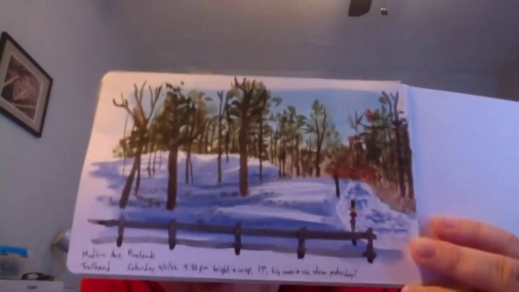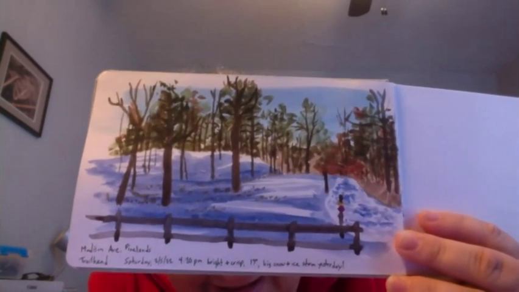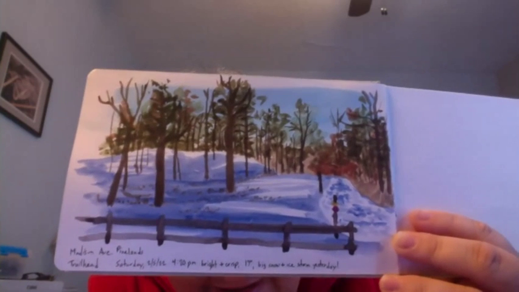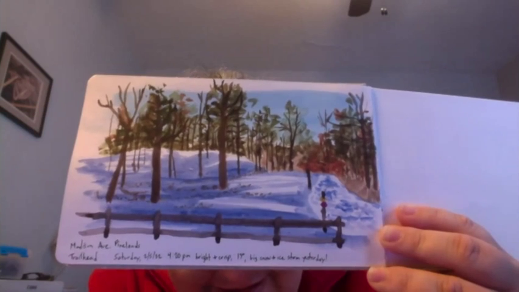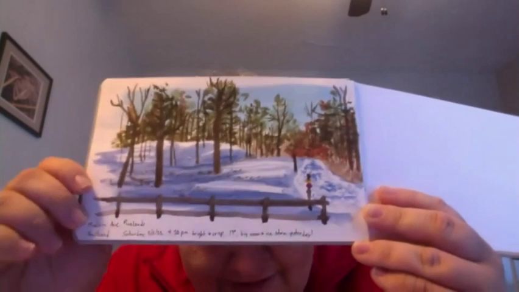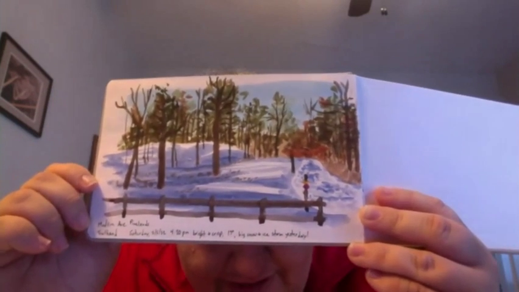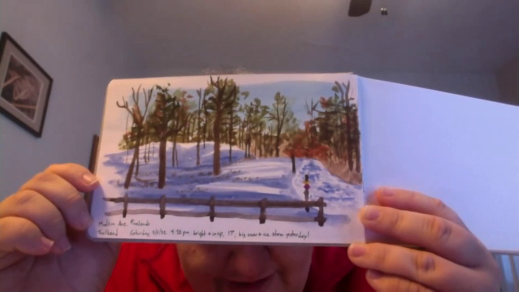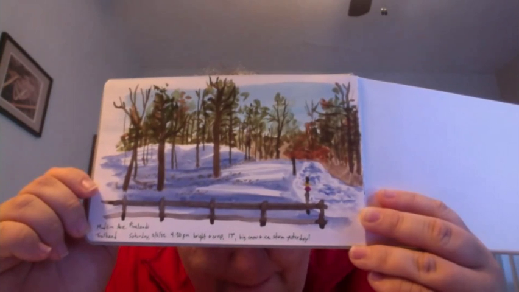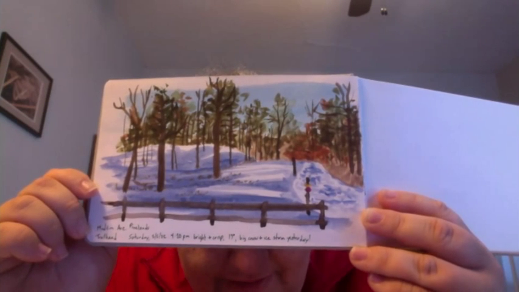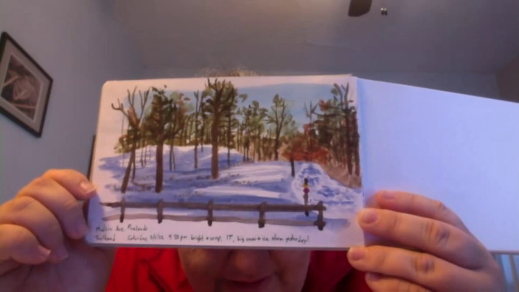Another thing I want to point out that makes this so successful is, notice that the snow feels really bright. And the reason is the contrast. If those trees and other elements had been put in lightly with a light value, even with the same amount of detail, it would not feel like bright snow.